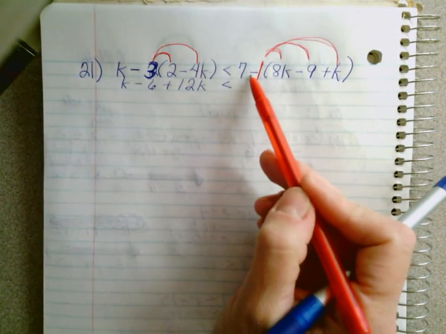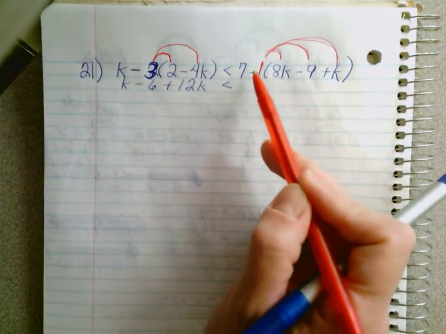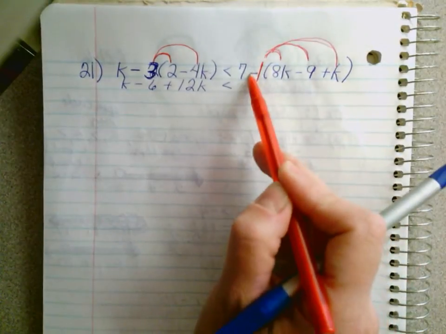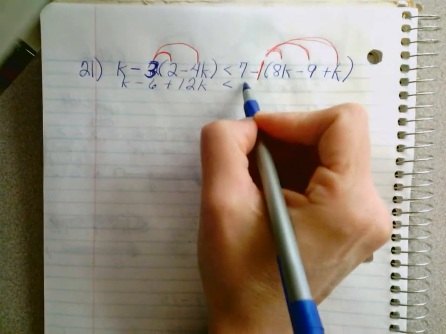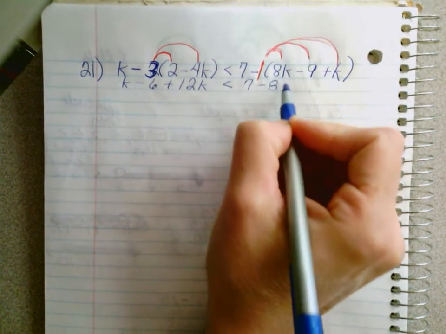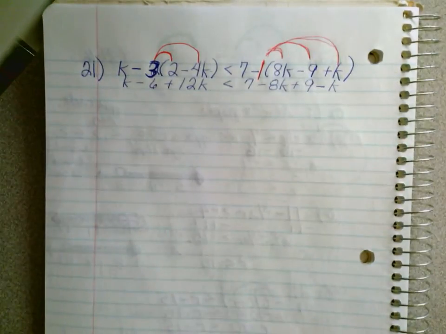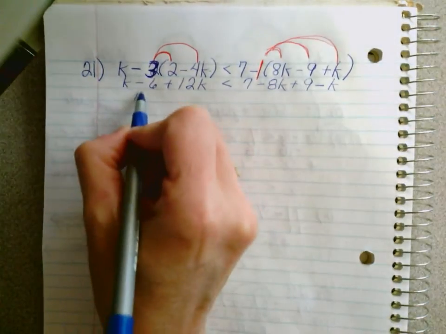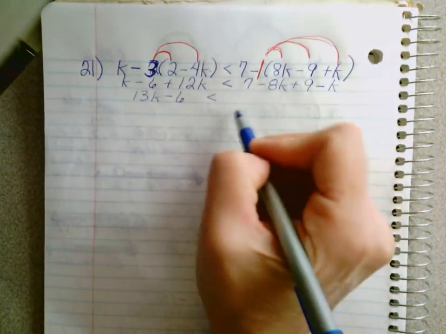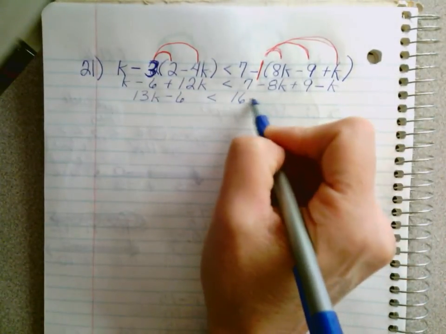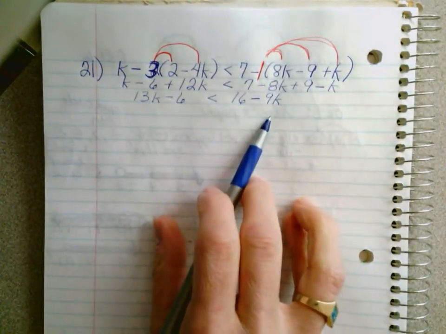And that's because what's being subtracted is all of this stuff. We're removing 8k, we're removing a negative 9, and we're removing a positive k. Okay? So it becomes 7 minus 8k plus 9 minus k. So it looks like I have 13k minus 6 on the left and 16 minus 9k on the right, if I performed my arithmetic correctly.